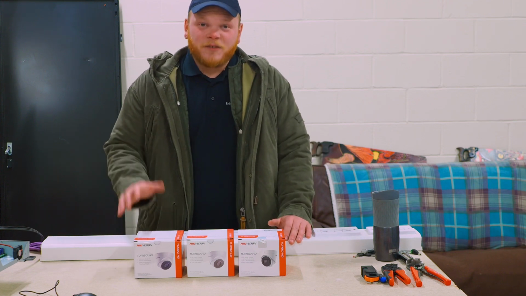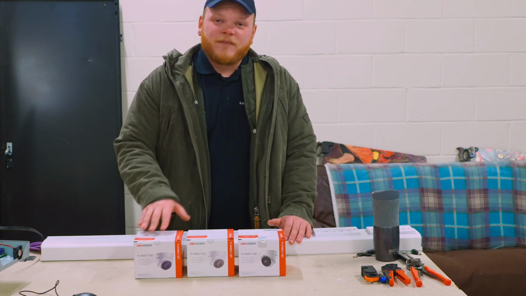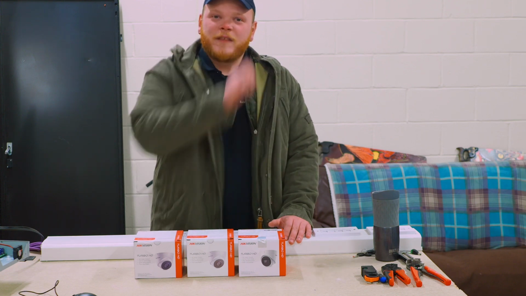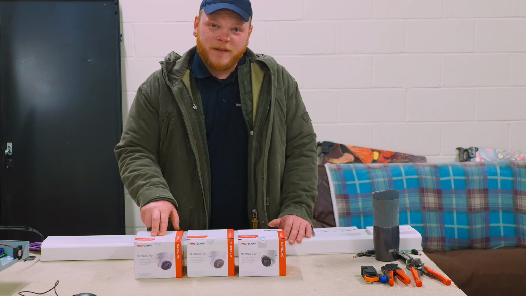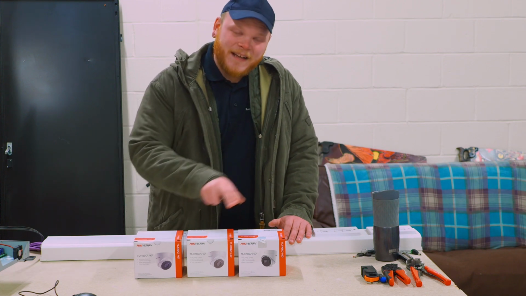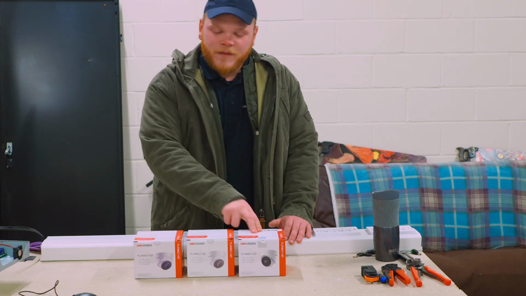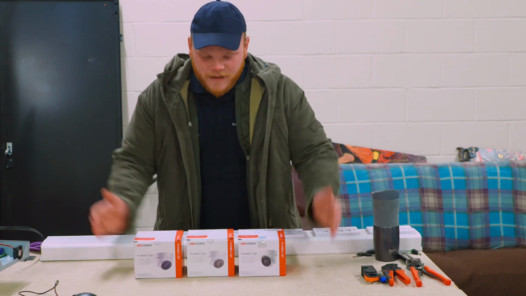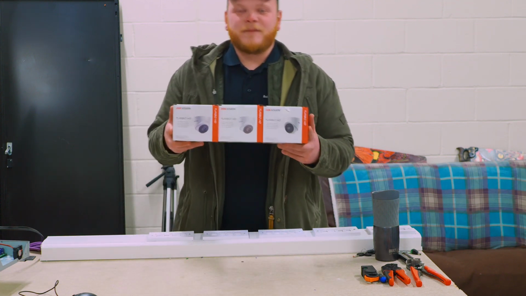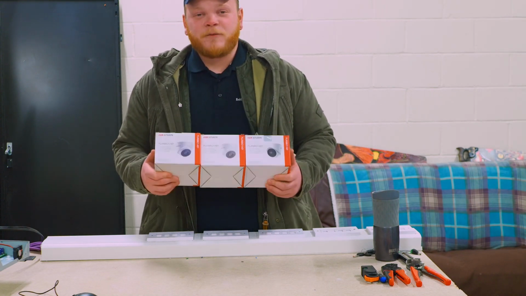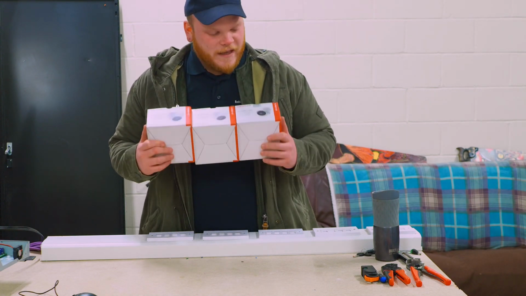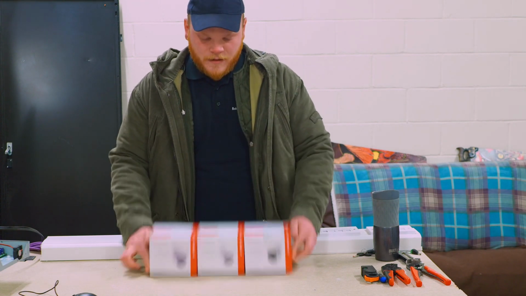So today we're going to talk about the difference in resolution between these three cameras. What we have here is a 2 megapixel camera, 5 megapixel camera and an 8 megapixel camera. Just looking at the boxes, they all look quite similar. The only real difference is they've got different sensors which will record at different resolutions.